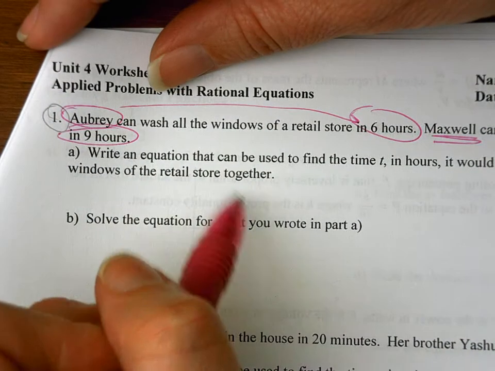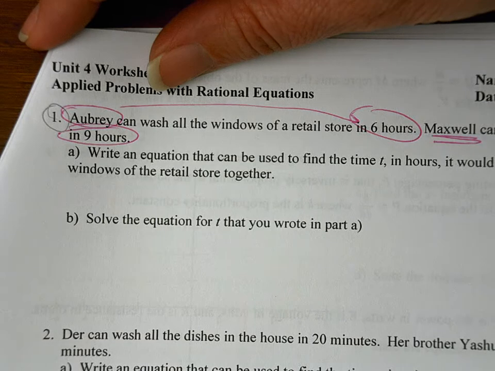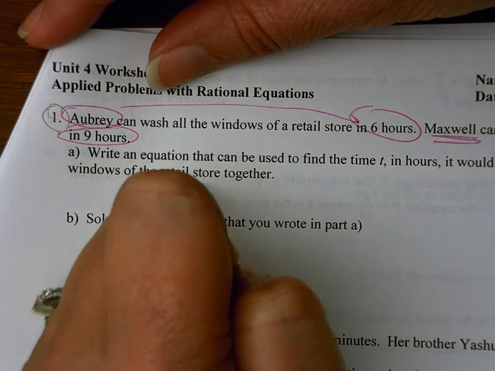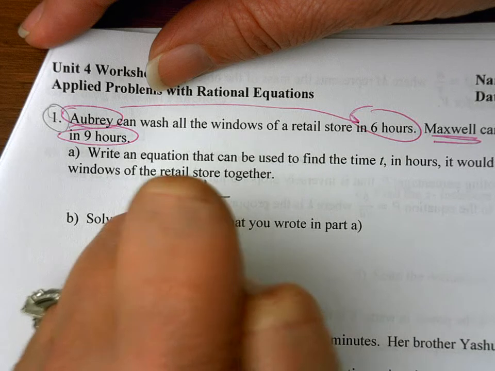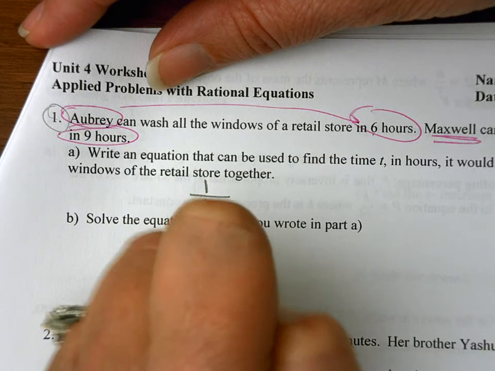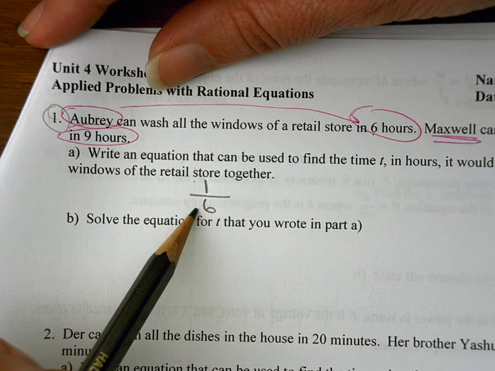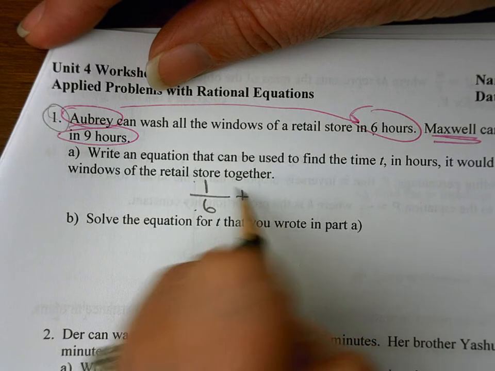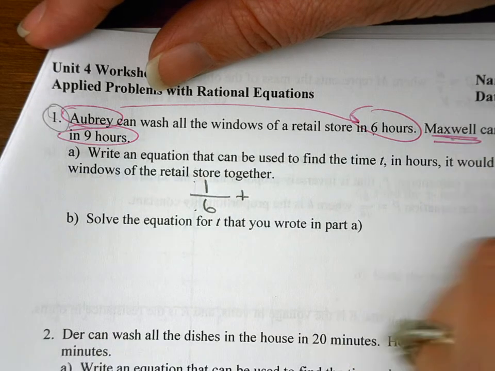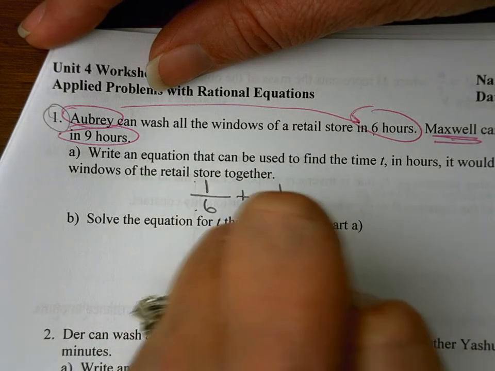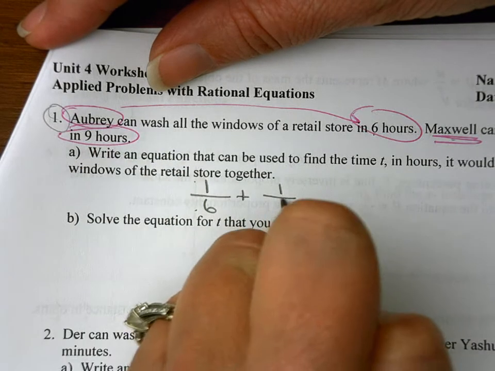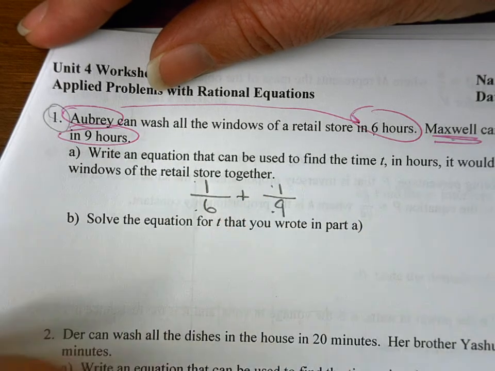When I write my equation, I know that I'm doing one job. Aubrey will take one job, and it takes her 6 hours, so one job is 6 hours long. And then plus, now Maxwell, he's going to do one job, window washing, and it takes him 9 hours. So one job to do 9 hours.